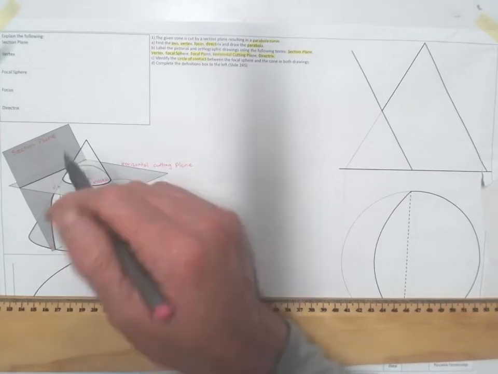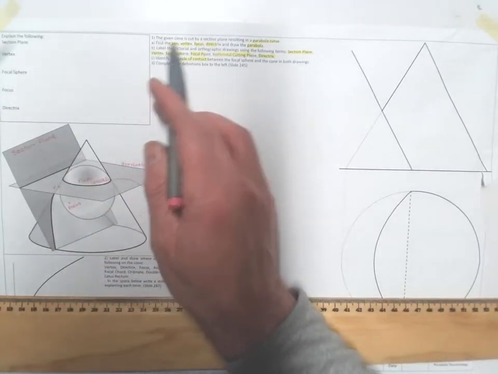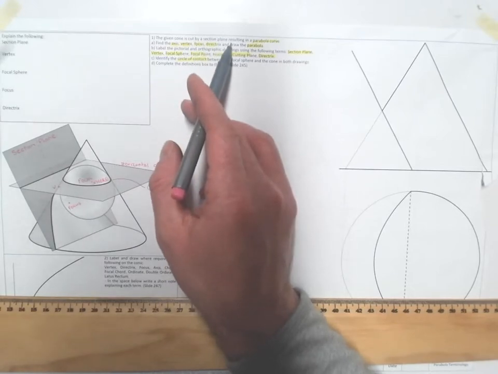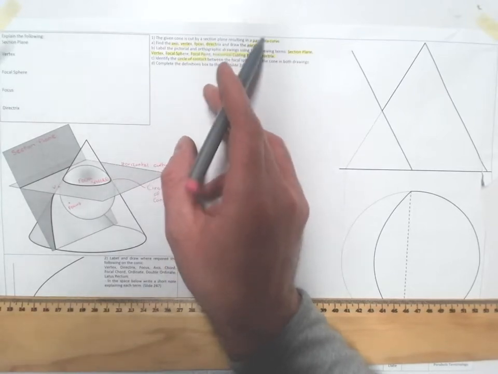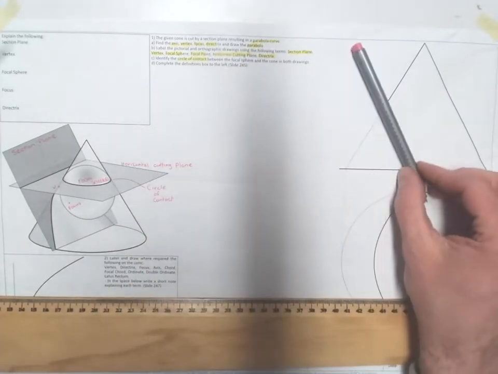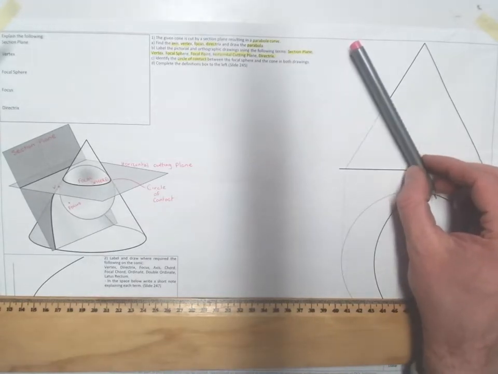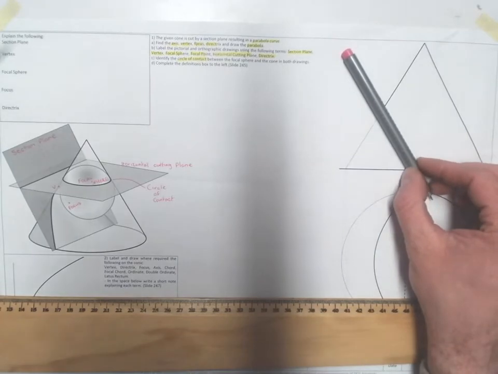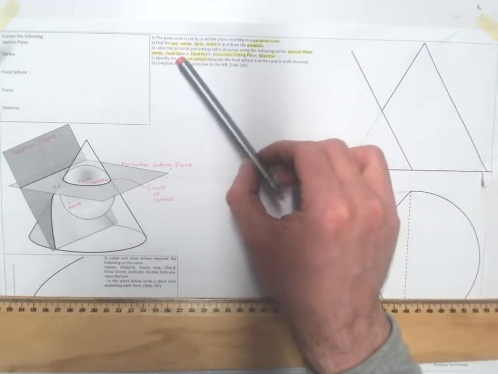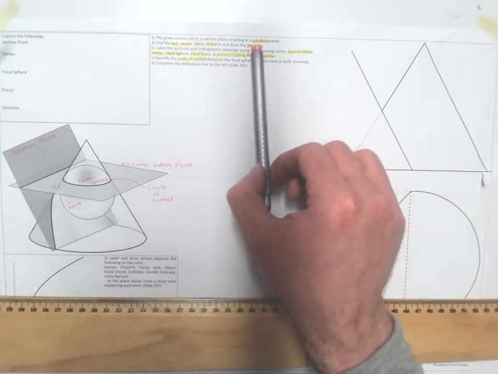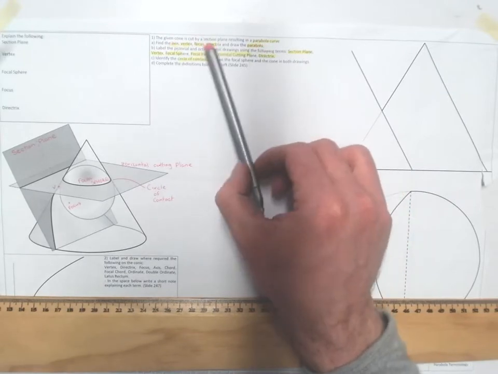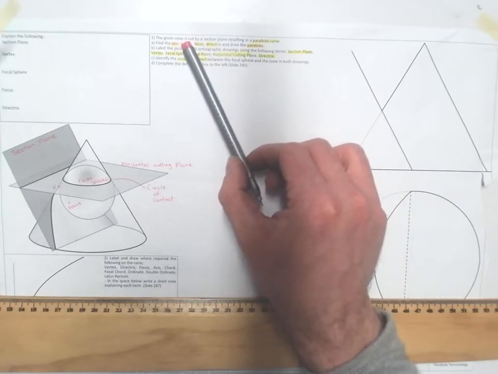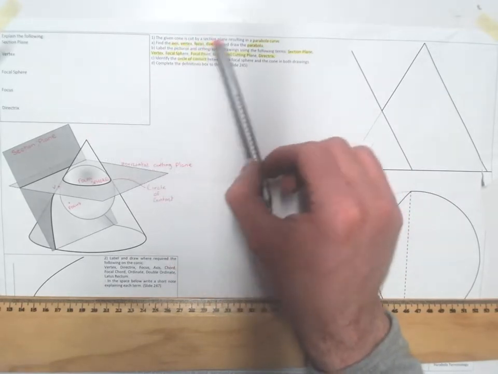In the question we're given, the cone is cut by a section plane resulting in a parabola curve. Because the section plane, which is here, is parallel to the edge of the cone, that is why we get a parabola. We're asked to find the axis, vertex, focus, directrix, and then draw the parabola. You will know what a vertex is, but focus and directrix might be a little bit new to you.